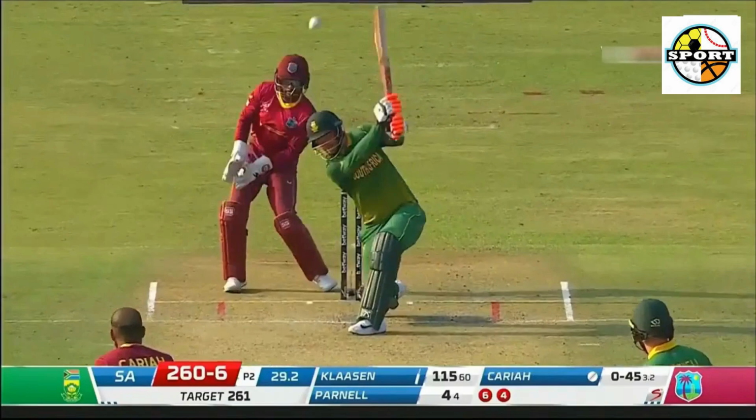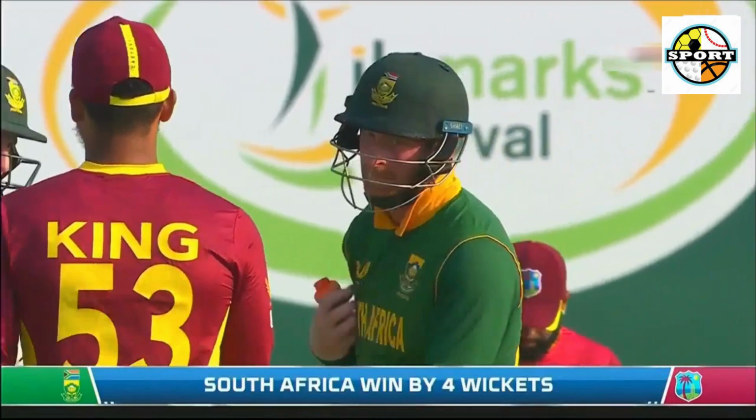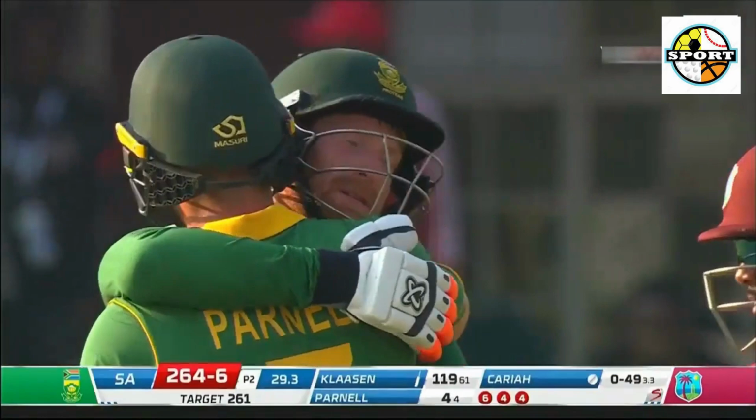29.3 Karaya to Klaasen, 4. How about that to finish it off? A real statement this from Heinrich Klaasen. Floated up full on off, Klaasen smacks it straight back over the bowler to end it in style. South Africa win by 4 wickets.